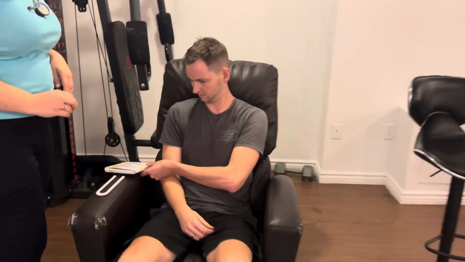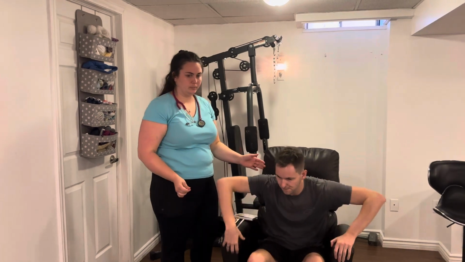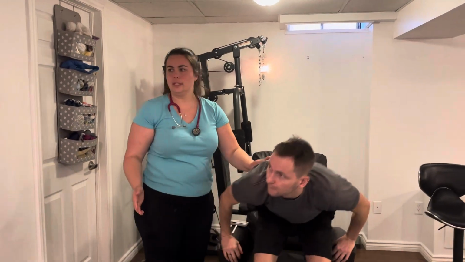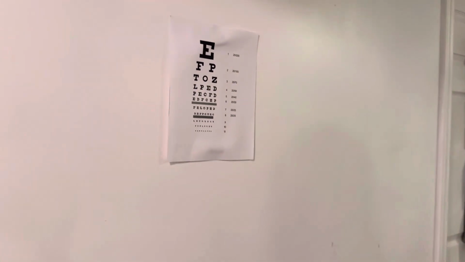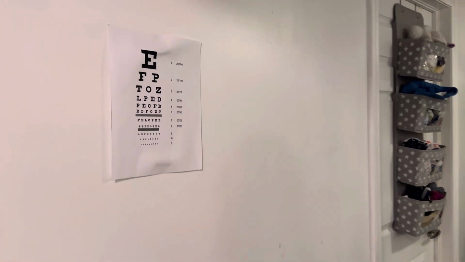The next test that we will be performing is using the Snellen chart. We will be assessing cranial nerve 2, which is the optic nerve, and I'll have Mr. Smith stand 20 feet away and see what the lowest line he's able to read. D-E-F-P-O-T-E-C. Perfect. So Mr. Smith was able to read at 20 feet away, theoretically, what a normal eye can see at 20 feet away.